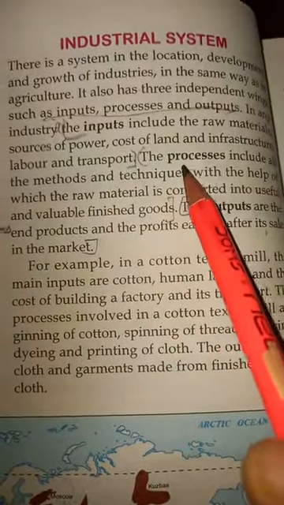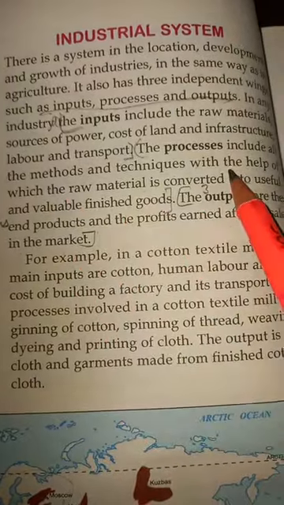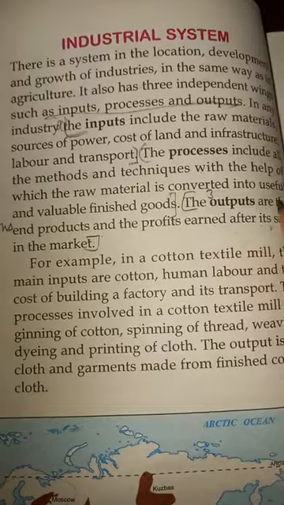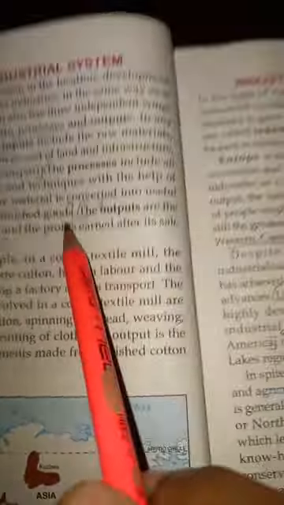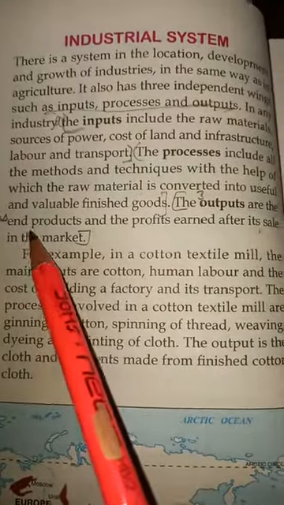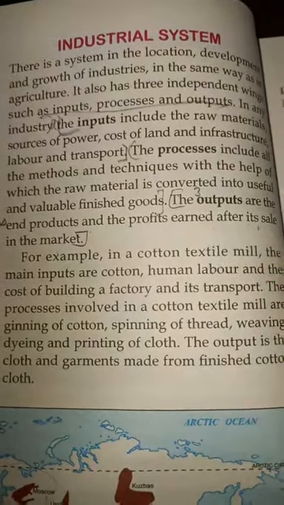Number 2 is process. The process includes all the methods and techniques with the help of which the raw material is converted into useful and valuable finished goods. Third is the output, which is the end products and profit earned after selling in the market.